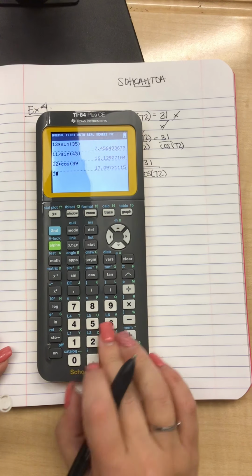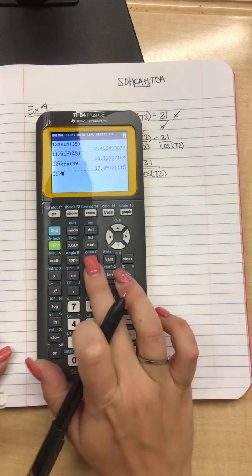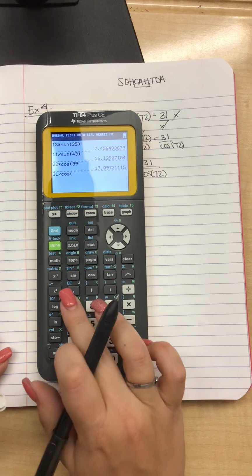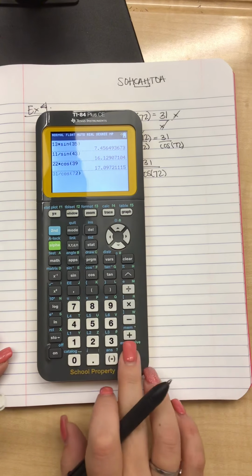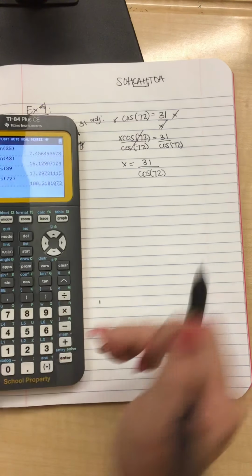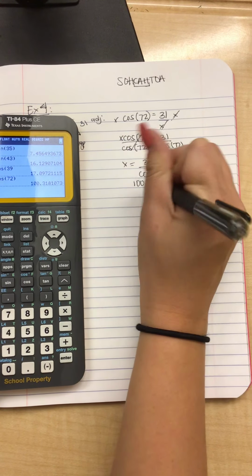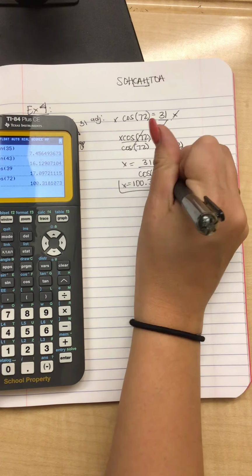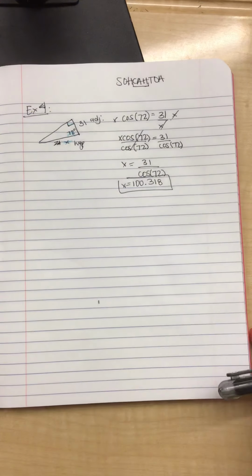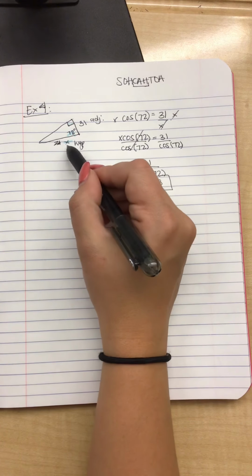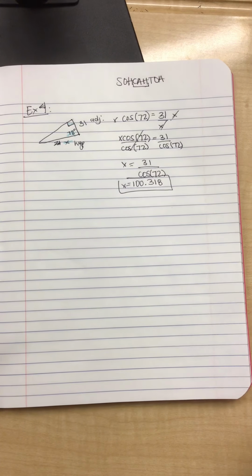In your calculator, 31 divided by cosine, make sure you're putting cosine, of 72 is 100.318. And that should make sense because it's way bigger than that side.